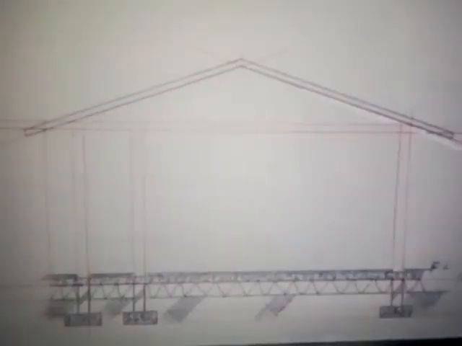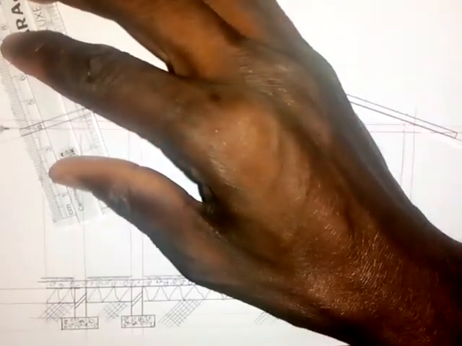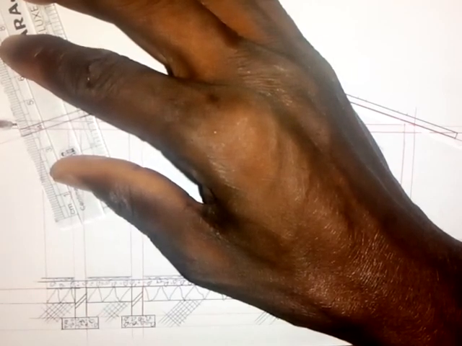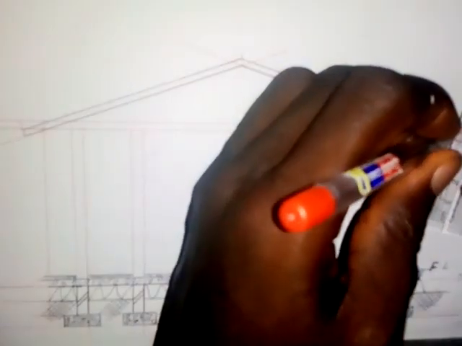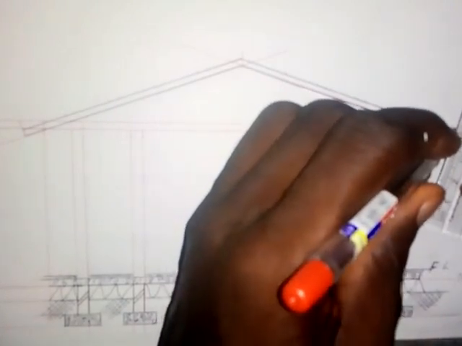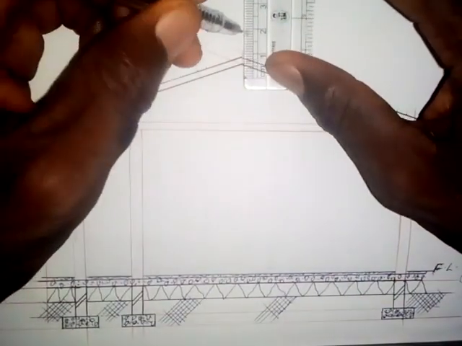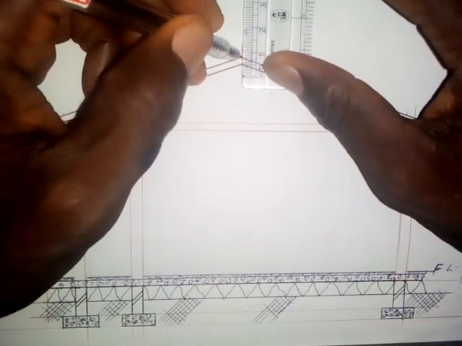All right, with all that I've done here, I'll come up here and take a measurement of 4 millimeters up. So I draw this up a bit, 4 millimeters. I'll also move up 4 millimeters here, extend this line a bit, and take 4 millimeters from this point up.